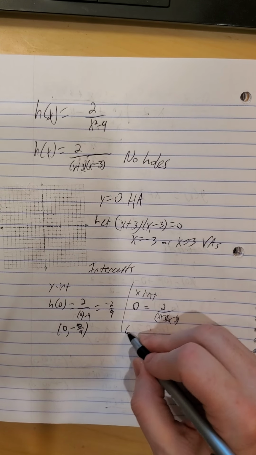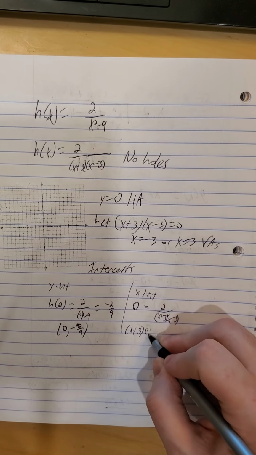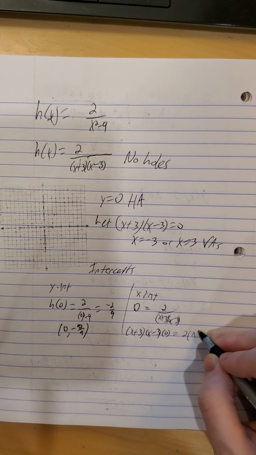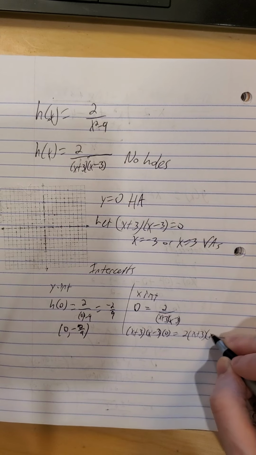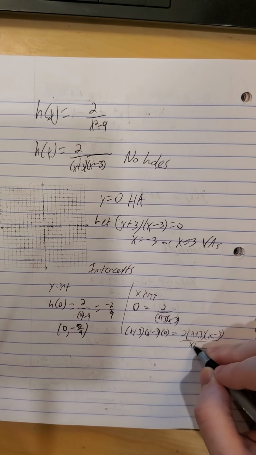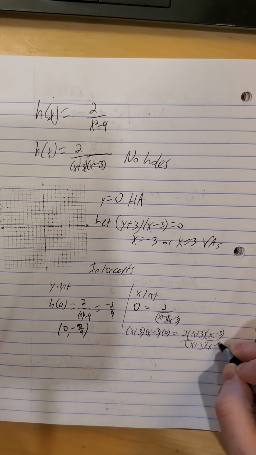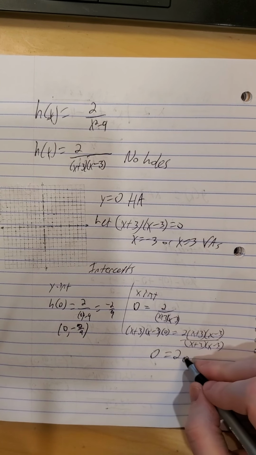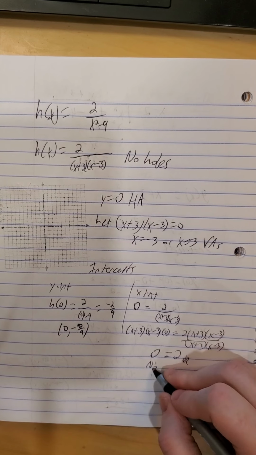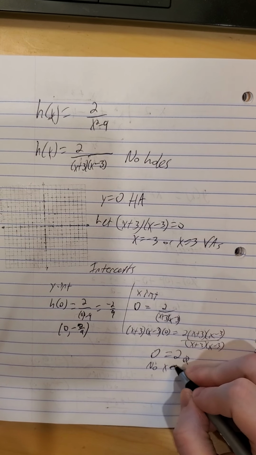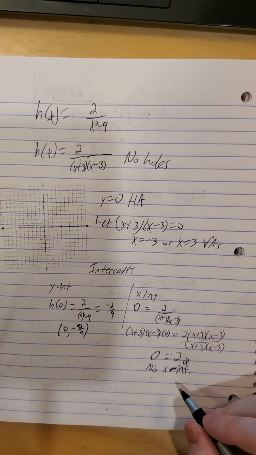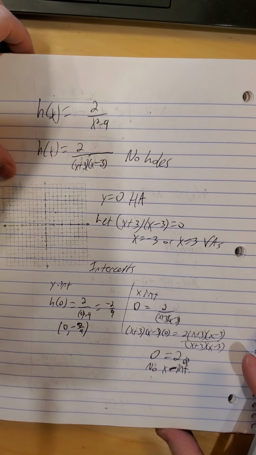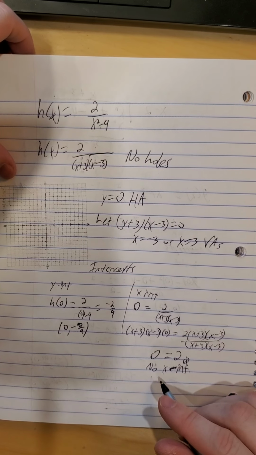We multiply both sides by the LCD. But as soon as I multiply something by 0, goodbye to that whole value. That will drop it to 0. So now we get the contradictory statement that 0 equals 2. That means we have no x-intercepts. So we never touch the x-axis for this one.